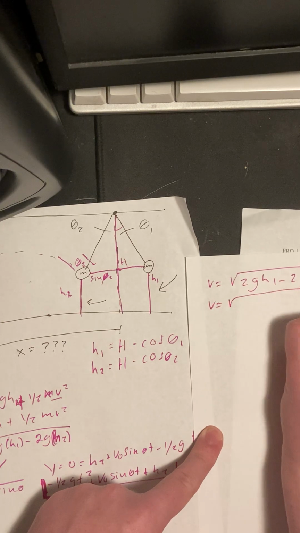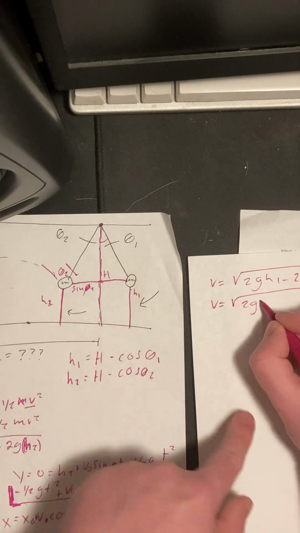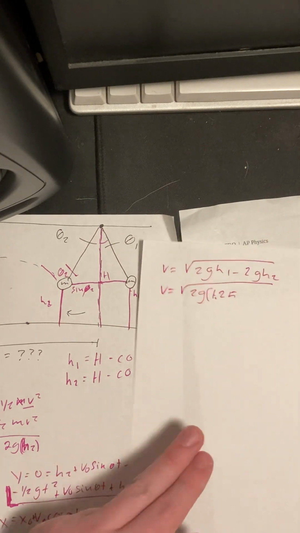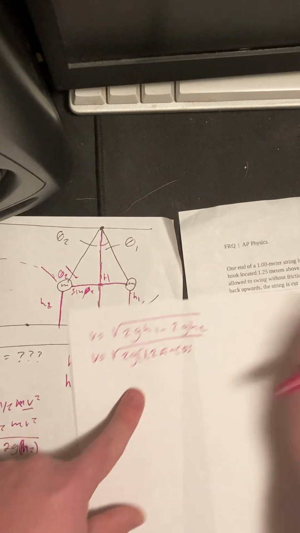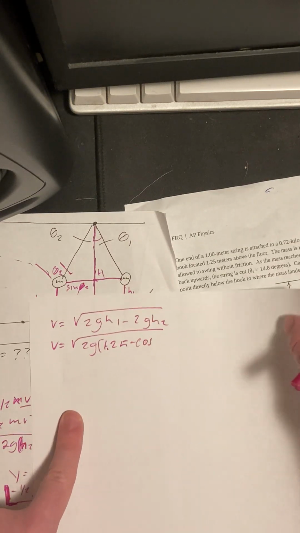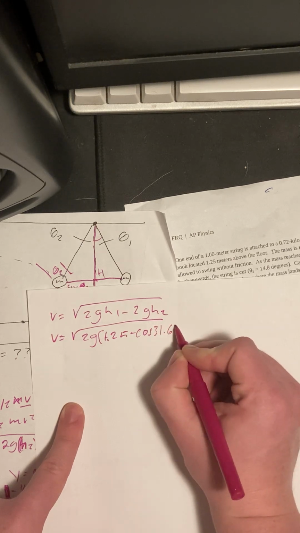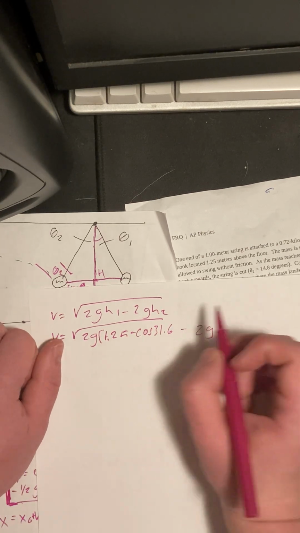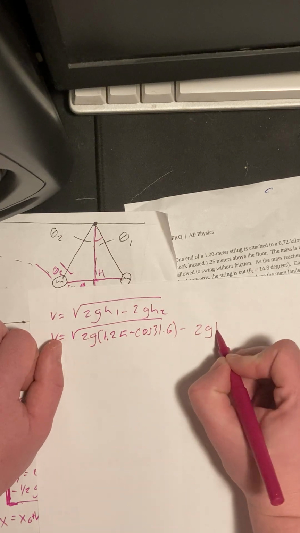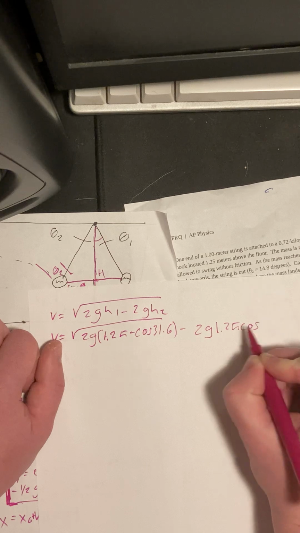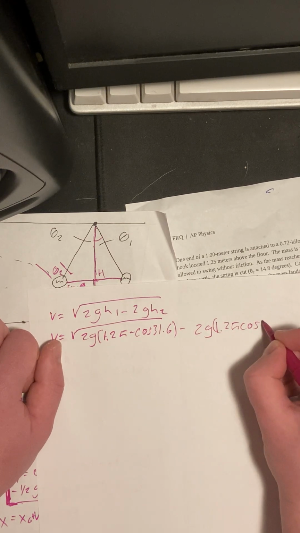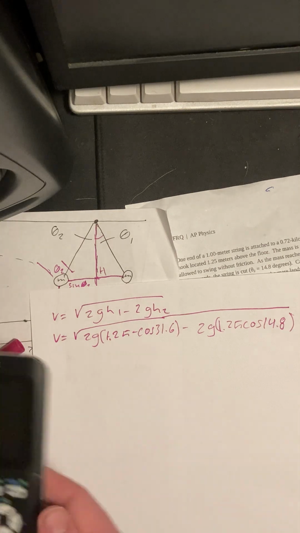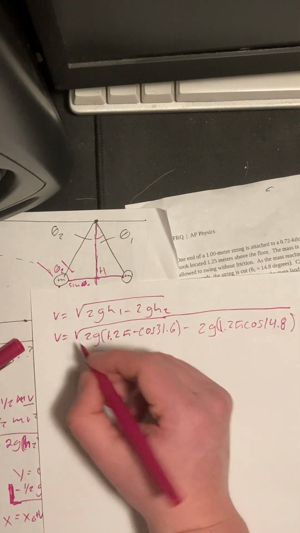So v equals the square root of 2g h1, and we said h1 is total h, so 1.25, the whole height, minus cosine of theta. And theta 1 in this problem is 31.6 degrees. Cosine theta, 31.6. Then we're going to subtract 2gh here. G and 1.25, but this is h2. So cosine theta 2, which is 14.8. That is given to us. And this is all in there. Now we calculate this. Oh, and our g is gravity, by the way. It's 9.81.